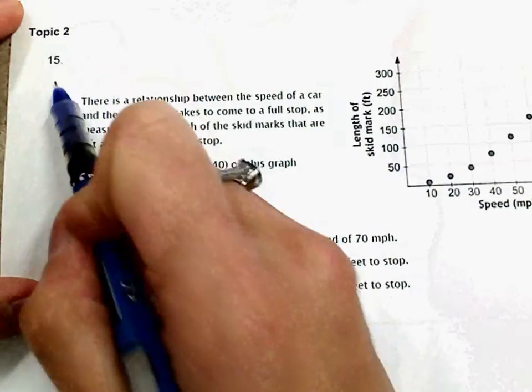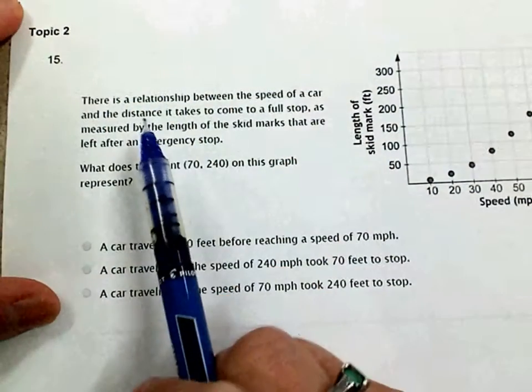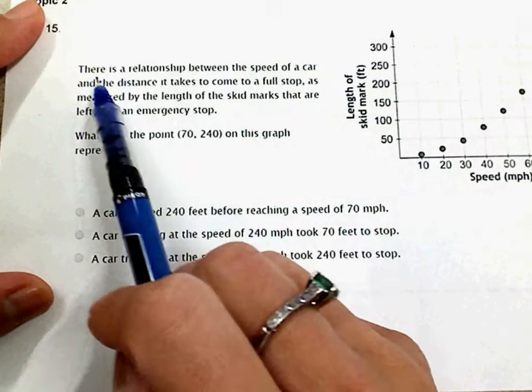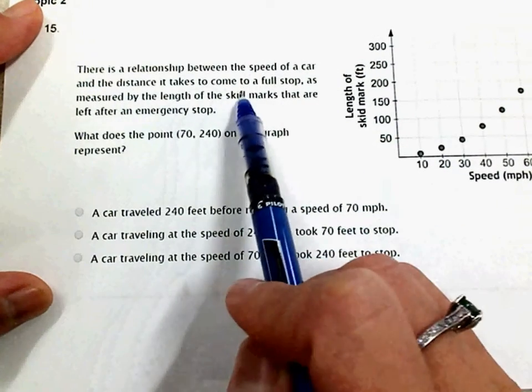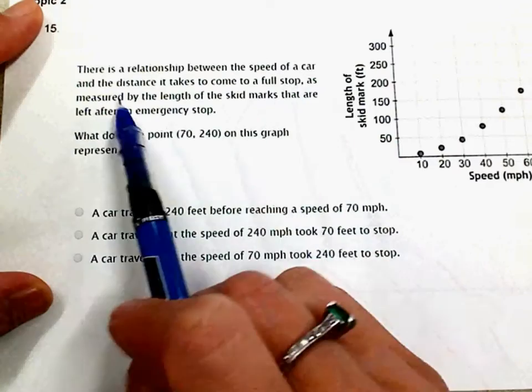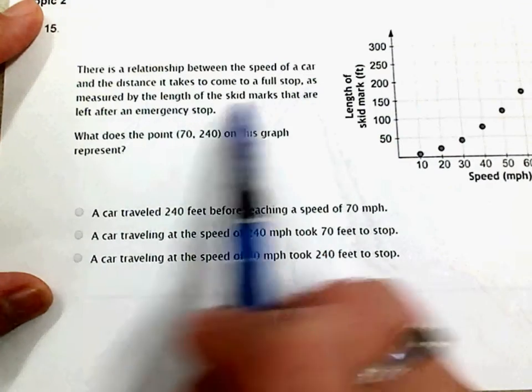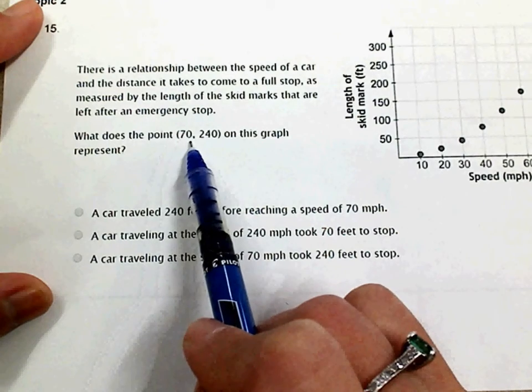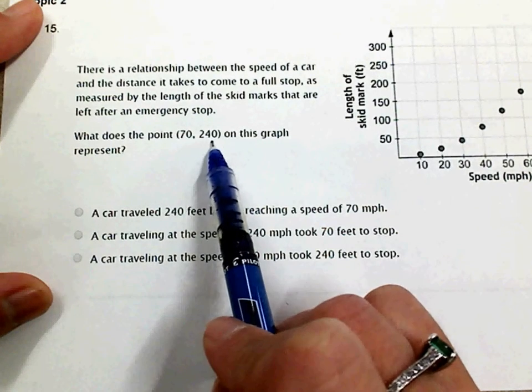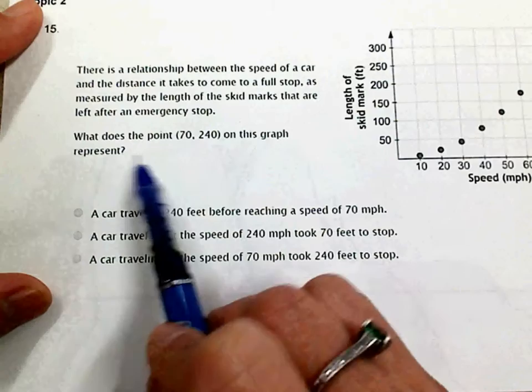Okay, Topic 2, number 15, and I'm going to read it to you. There is a relationship between the speed of a car and the distance it takes to come to a full stop, as measured by the length of the skid marks that are left after an emergency stop. What does the point 70, 240 on this graph represent?